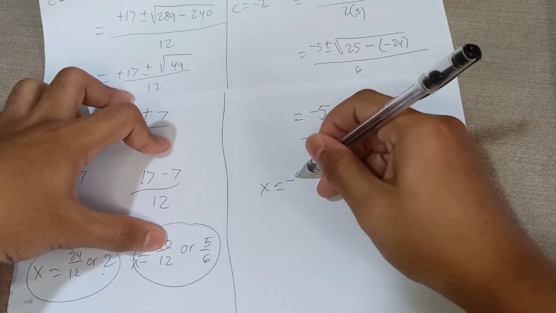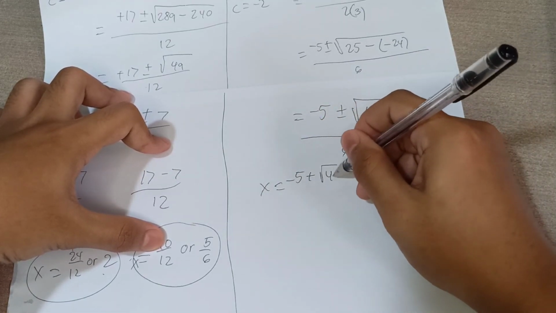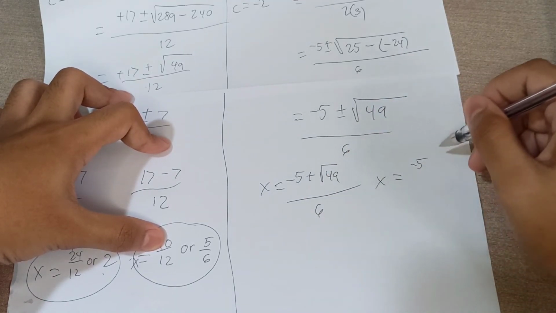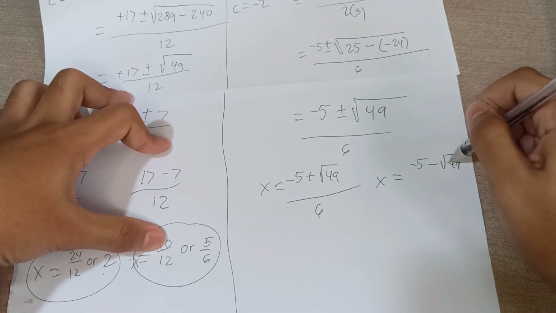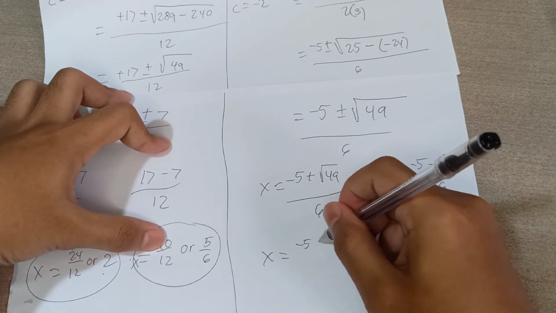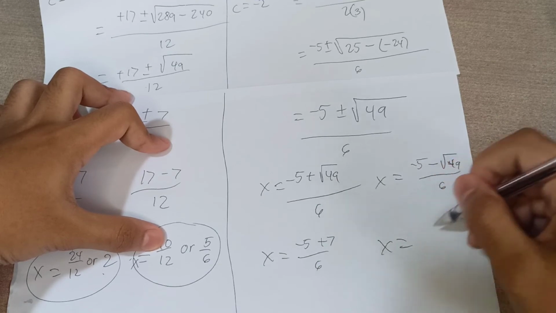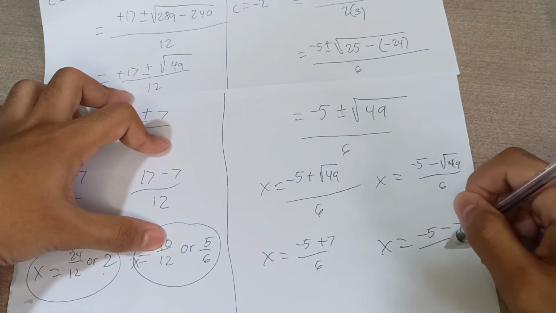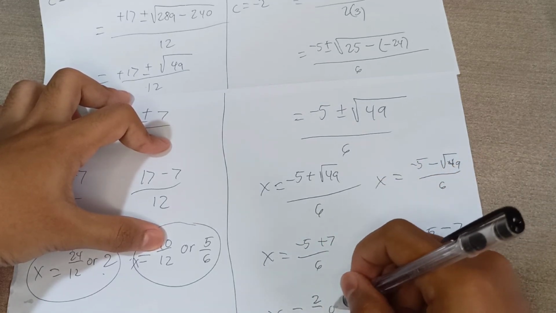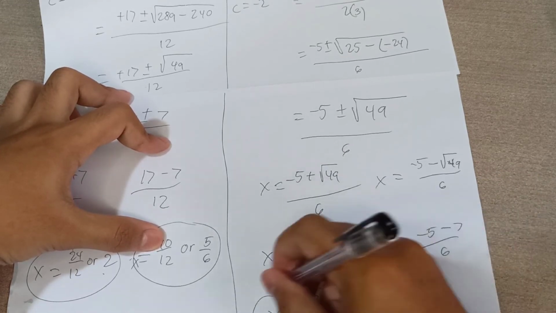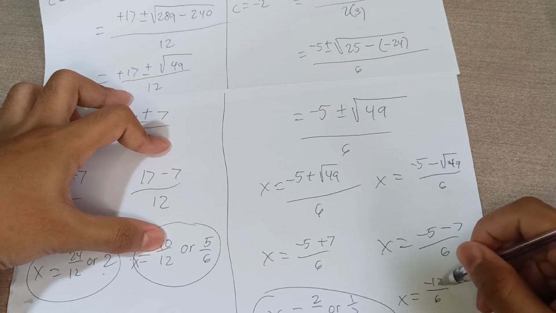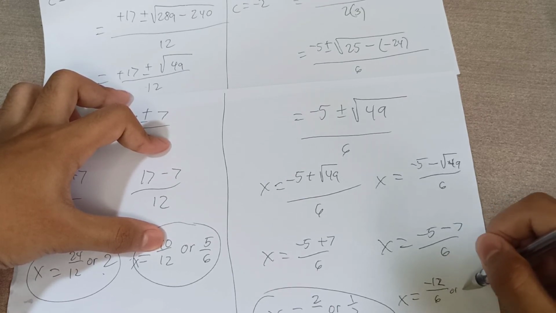x will now be negative 5 plus the square root of 49 over 6, and x is equal to negative 5 minus the square root of 49 all over 6. So x is equal to negative 5 plus 7 over 6, and negative 5 minus 7 over 6. So x is 2 over 6 or 1/3, and x is equal to negative 12 over 6 or negative 2.